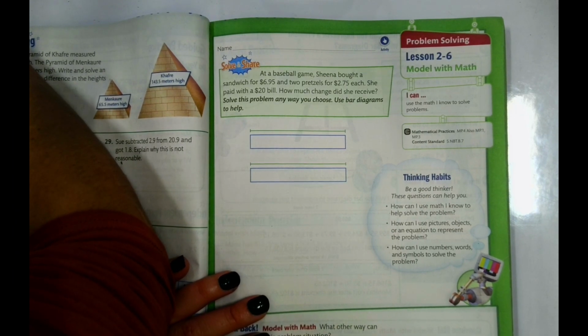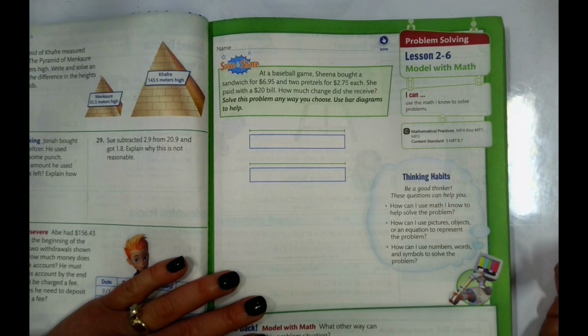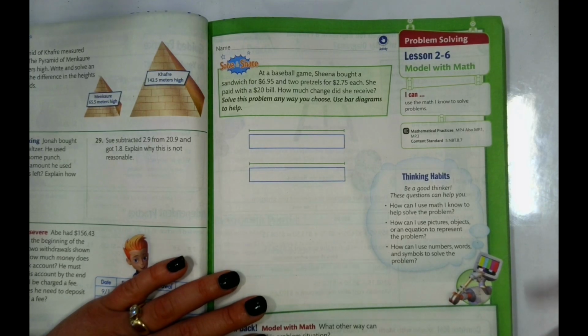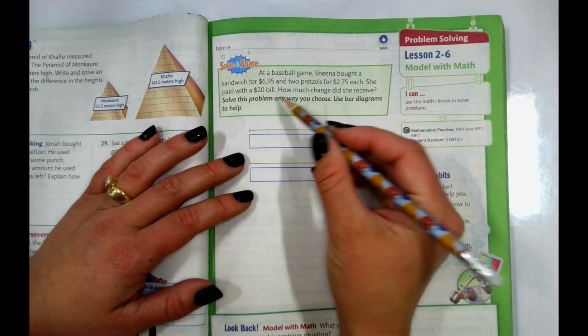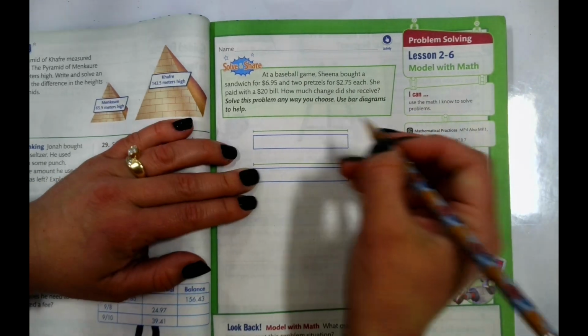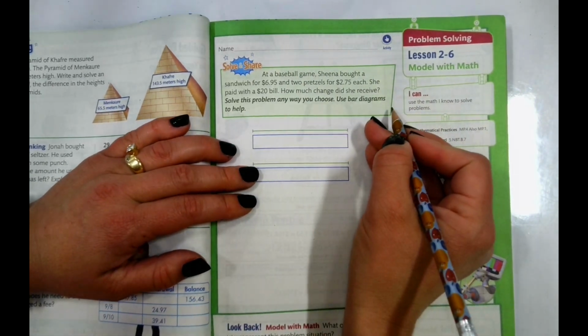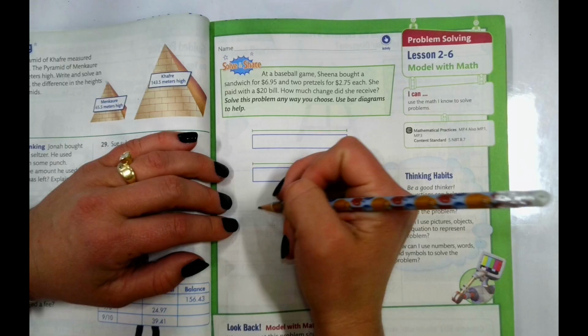At a baseball game, Sheena bought a sandwich for $6.95 and 2 pretzels for $2.75 each. She paid with a $20 bill. How much change did she receive? Solve this problem any way you choose. Use bar diagrams to help. So here's my bar diagrams.